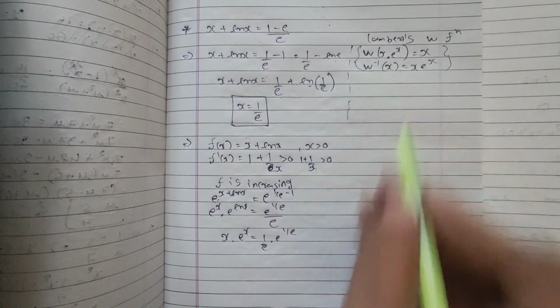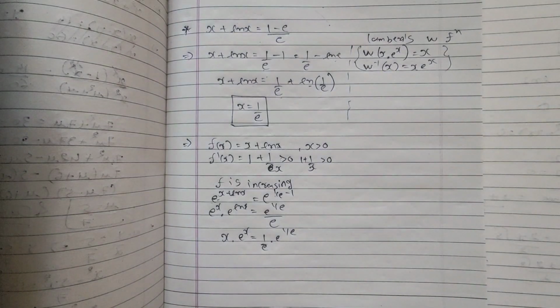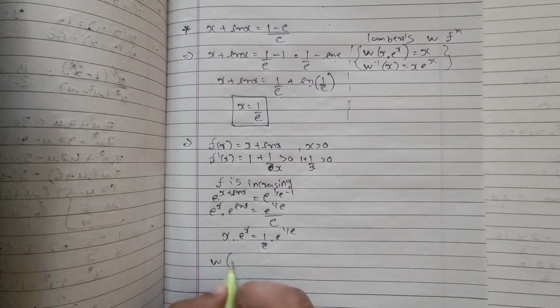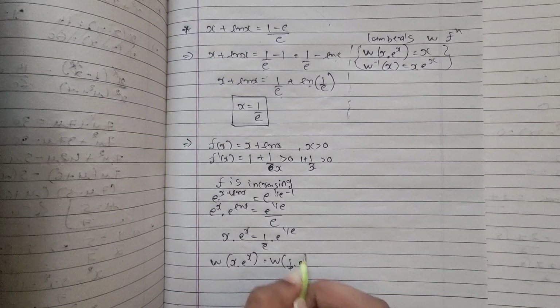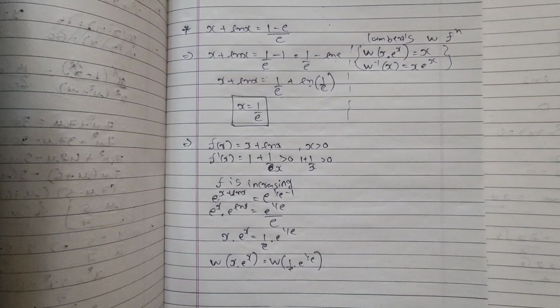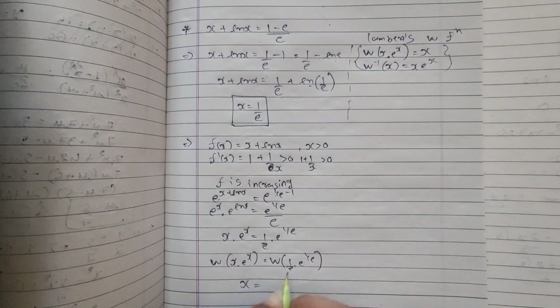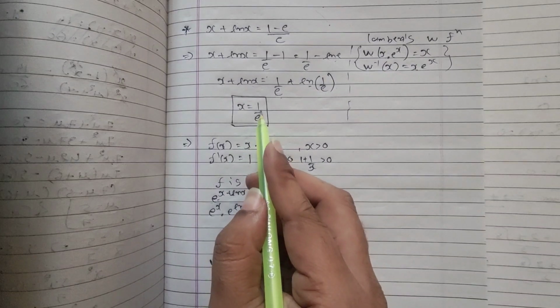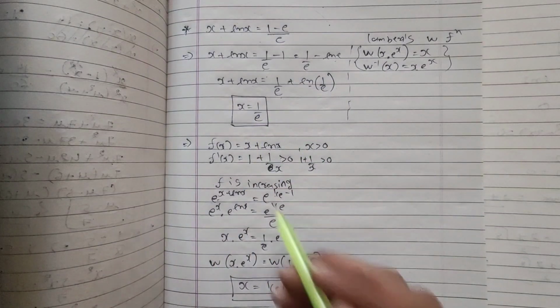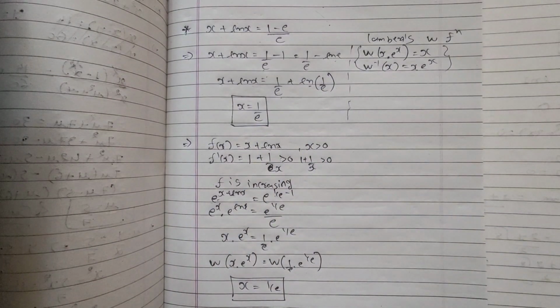So this is our Lambert W function. So I can apply the Lambert W function on both sides here, right? If I apply this function, then W of x e raised to x, same way W function inside 1 by e into e raised to 1 by e. So according to this property, I will get x here, and here I will get 1 by e. So x equal to 1 by e, which we know earlier. We got this answer by this method. But as I said, this is not our only answer. We will get one more answer.